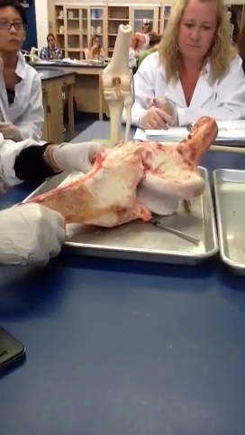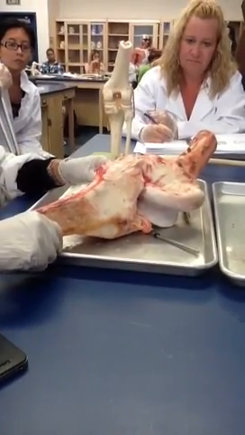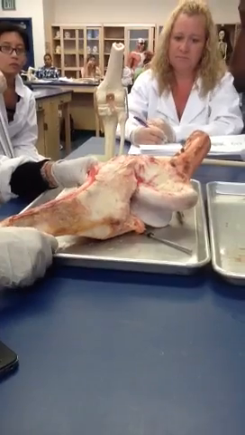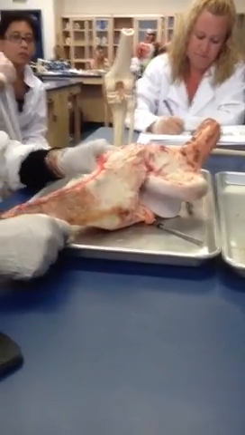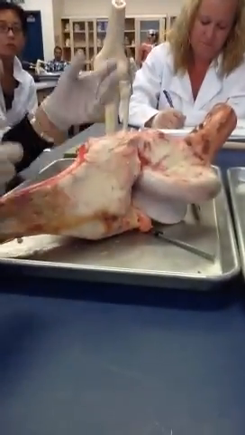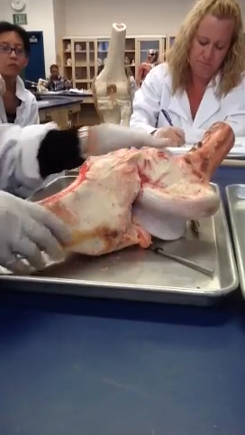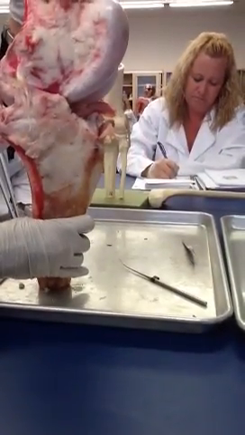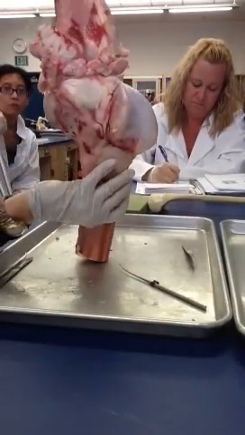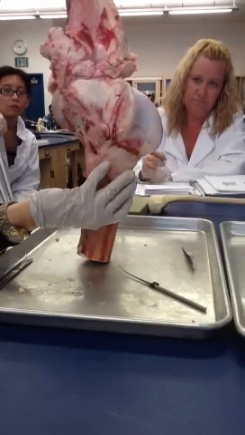To name the structure, possibly name the tissue that forms the structure, and then you're also going to have to include left or right. So let's start with left or right. We have two possibilities. We could either be like this, or we could be like this. So that's going to be your first thing to figure out.